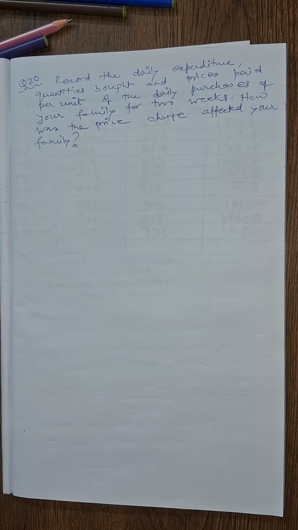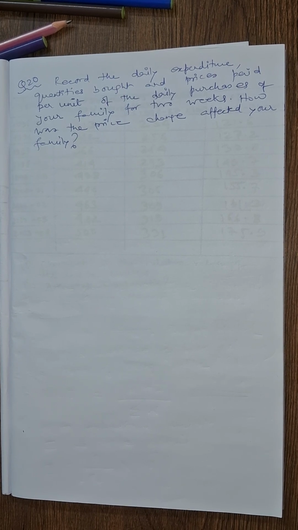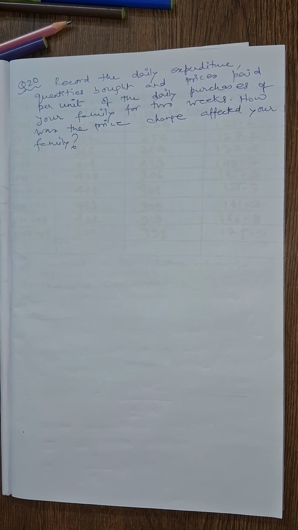Now question number 20, what does it say? Record the daily expenditure, quantities bought and prices paid per unit of the daily purchases of your family for 2 weeks. How has the price change affected your family? So here we will first have to draw the table and write the items we purchase, their quantities and their prices. Then we will calculate the total expenditure per day. So let us make the table for 2 weeks, that means 14 days, with the items purchased, their quantities and their prices. Then we will calculate the expenditure.